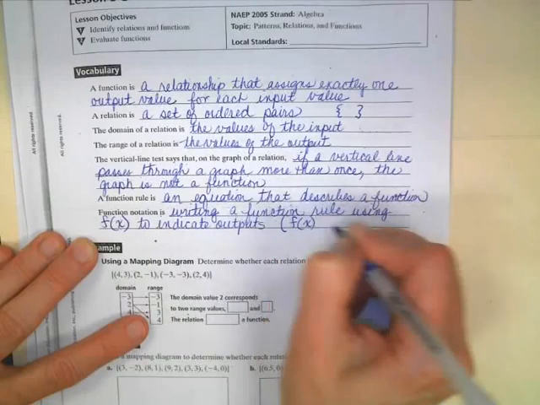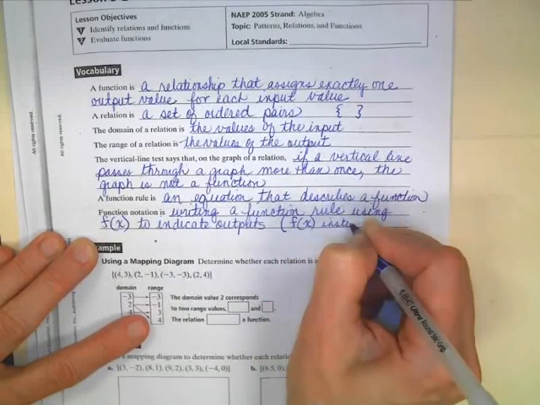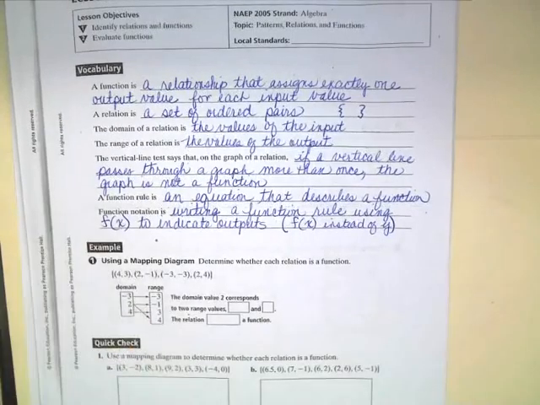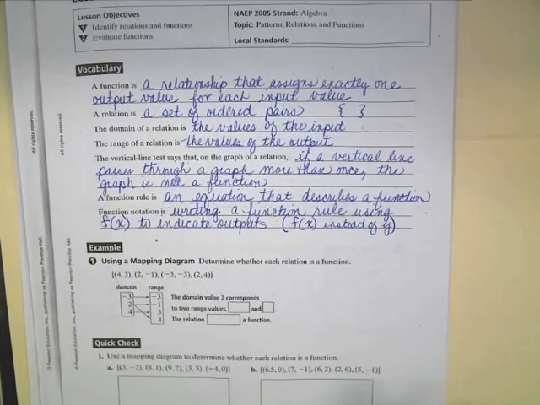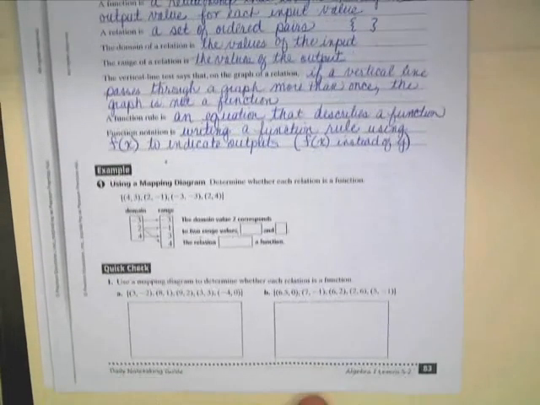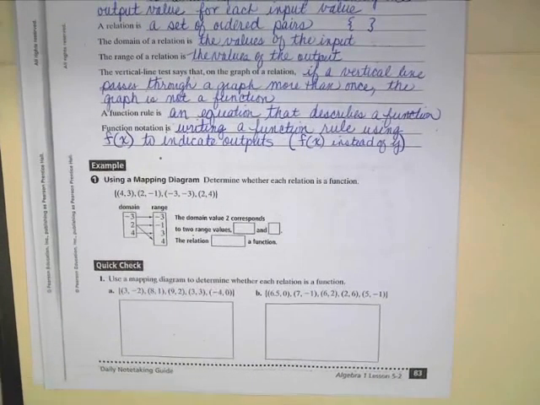Generally speaking that means f of x instead of y. So you trade off the two basically. So don't let that freak you out too much either. It just looks a little fancier when you look at it. They mean the same thing though, for all practical purposes.